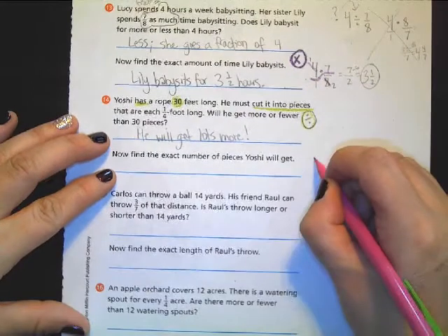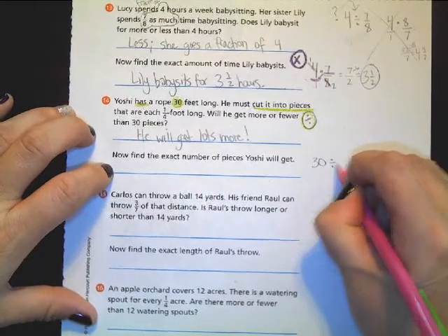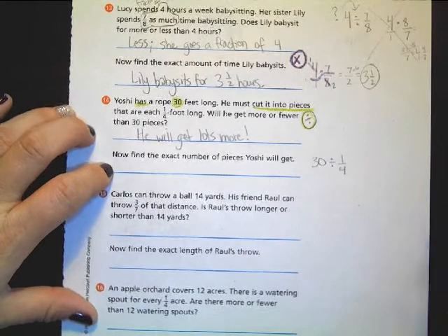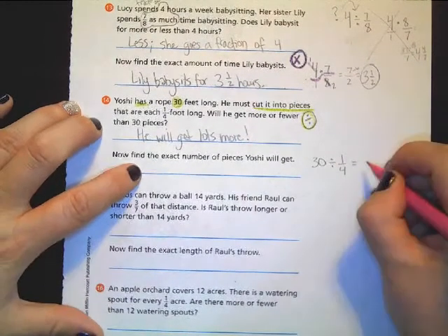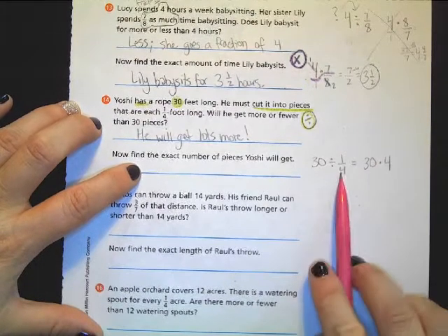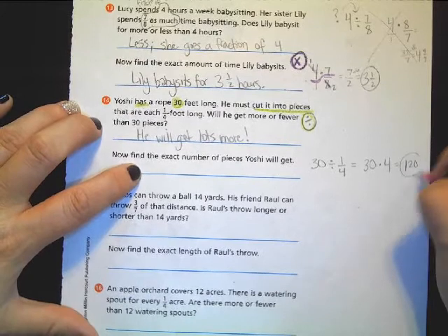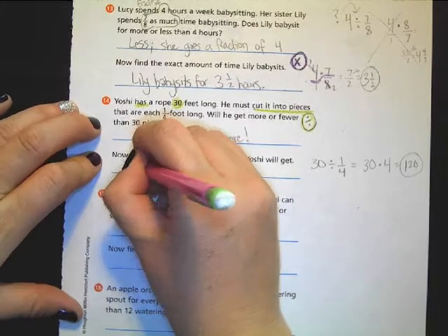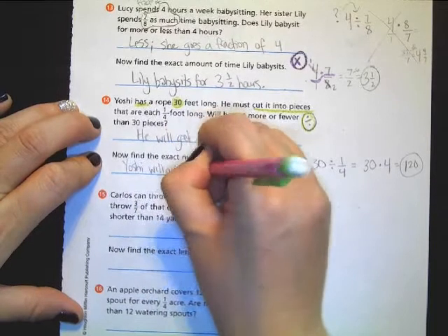Now find the exact number of pieces that Yoshi will get. So you start with what he has, which is 30, and I cut up all of those into 4th size pieces. To divide by a fraction, here's a tip. Keep, change, flip. You flip 1/4 by just saying that it's 4. The answer is 120. Yoshi will get 120 pieces.